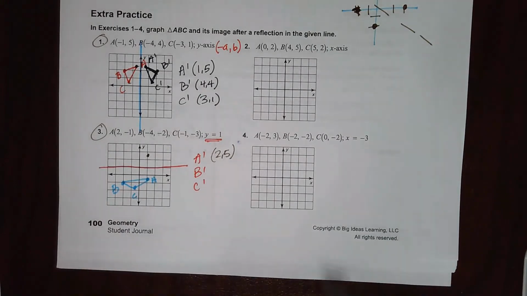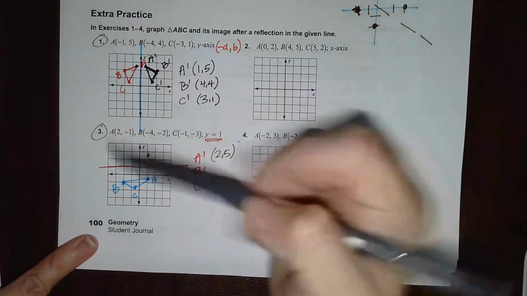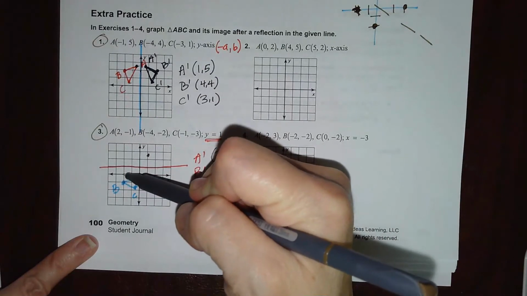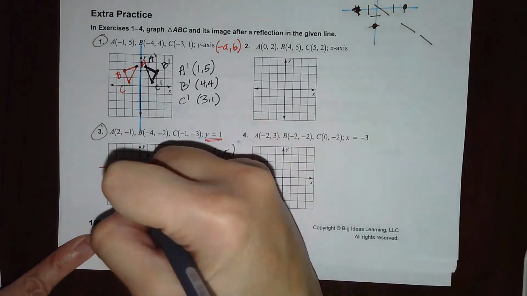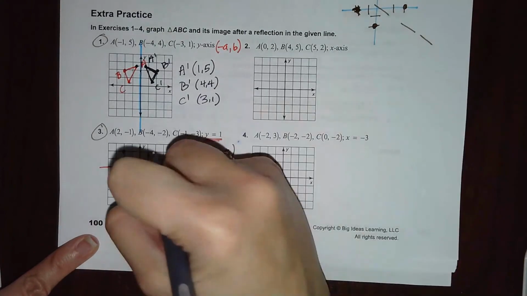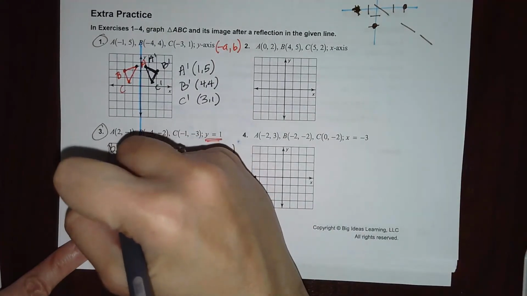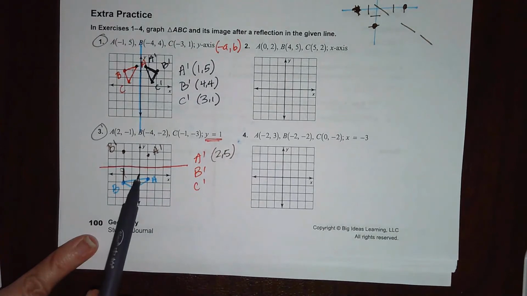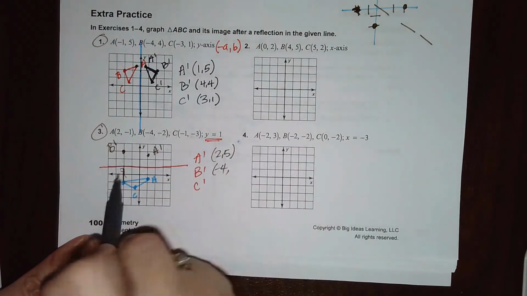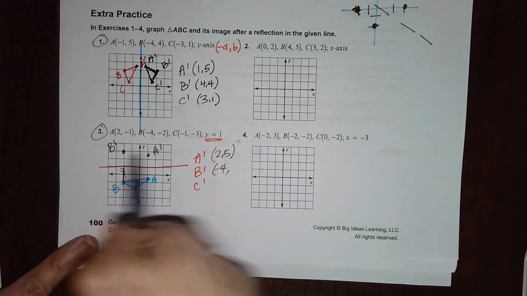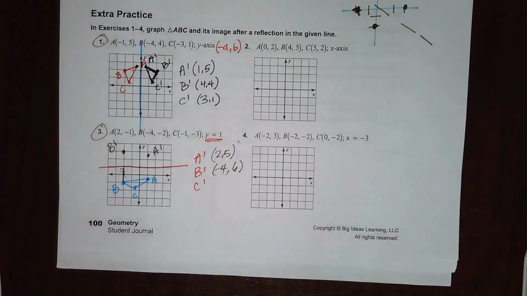And then B prime: how far away is it from the line? That's 4 spaces away from my line. If you look at this distance here, it's 4. So I'm going to go up 4 spaces and label these. This would be at the coordinate point -2, -4, so it'd be -4, comma, and then 2, 4, 6. -4, 6.